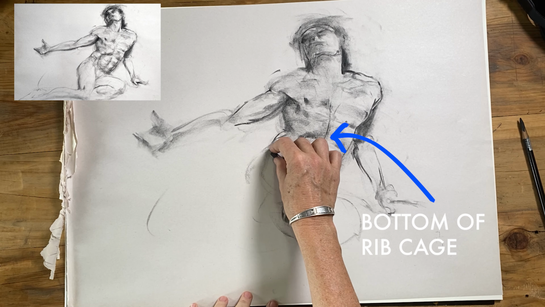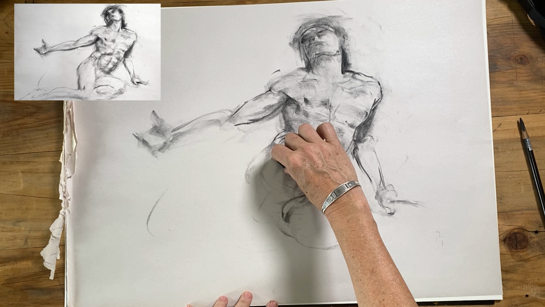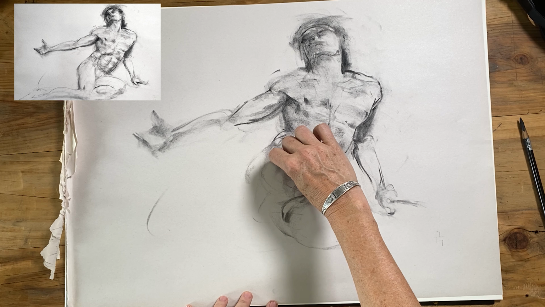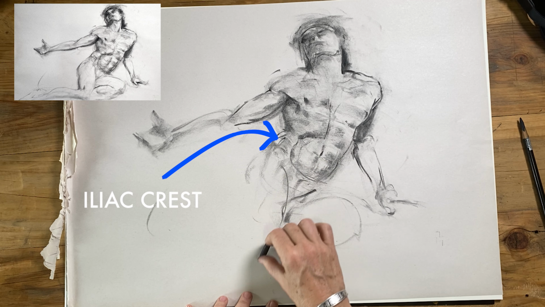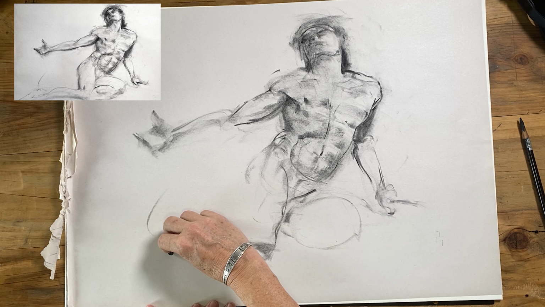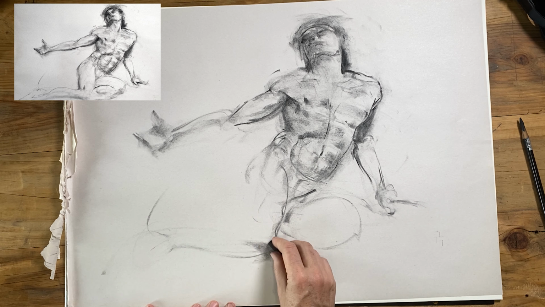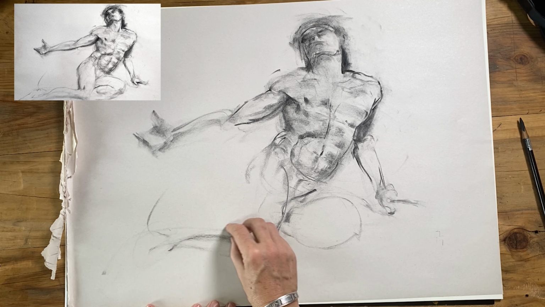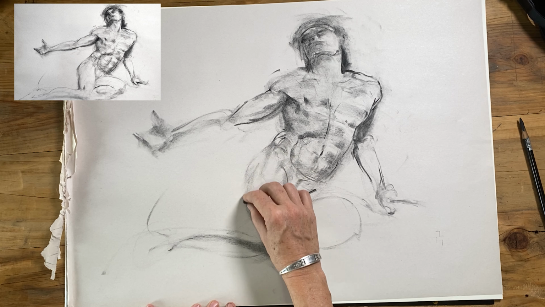And the other thing that I look for is the top bone of the hips. So it's called the iliac crest, and it's the highest part of the pelvis. If you can locate that on the model, you'll immediately be able to discern or see correctly what the angle of the pelvis is. So those two tilts are really important.